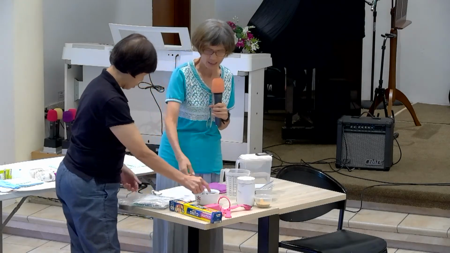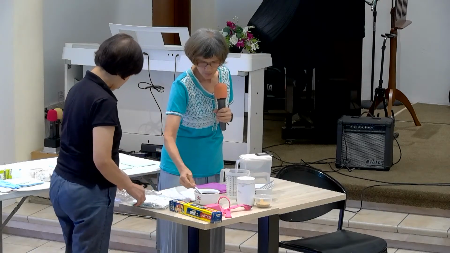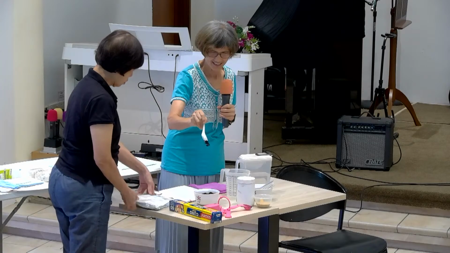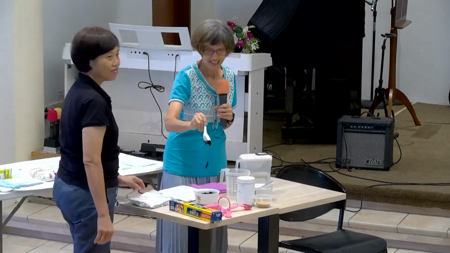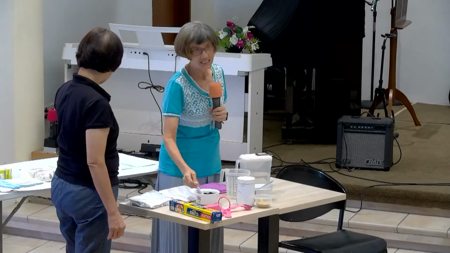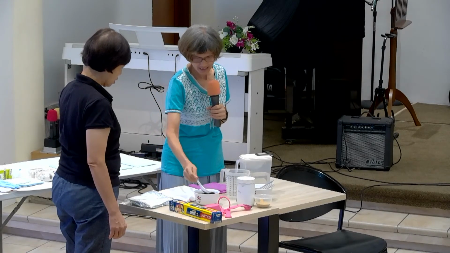As you can see, she shows you, okay, it is like a paste, right? Like a dessert, black sesame dessert. And the longer it sits, the thicker it gets.